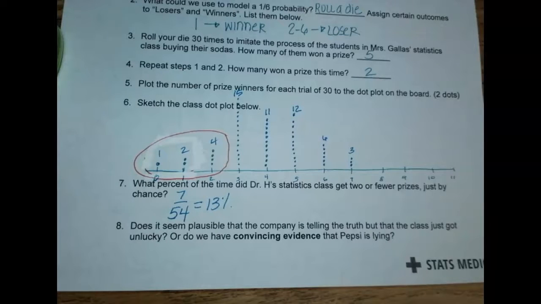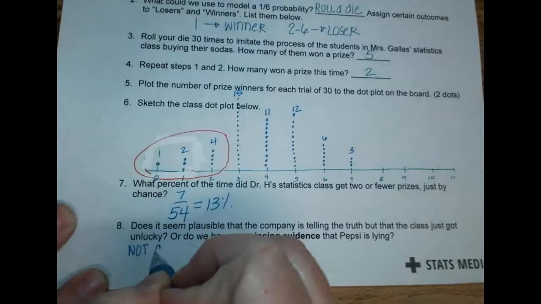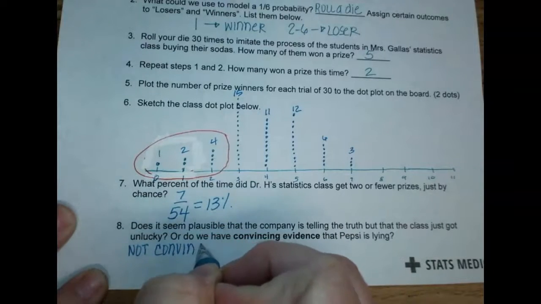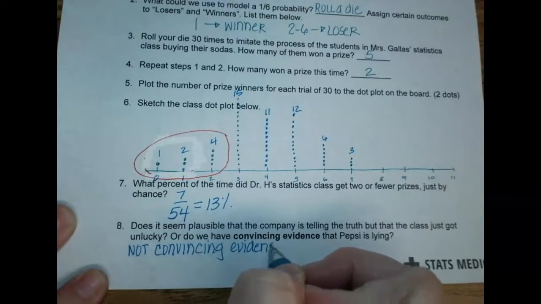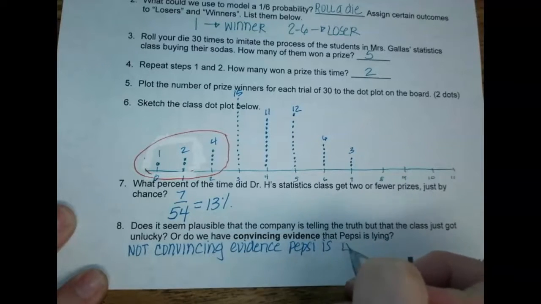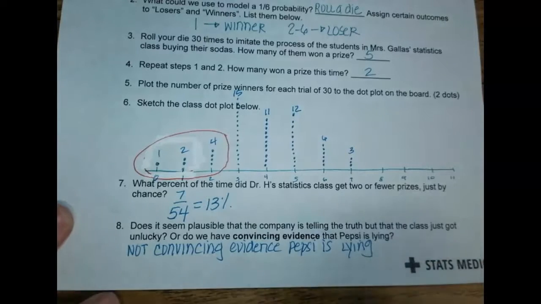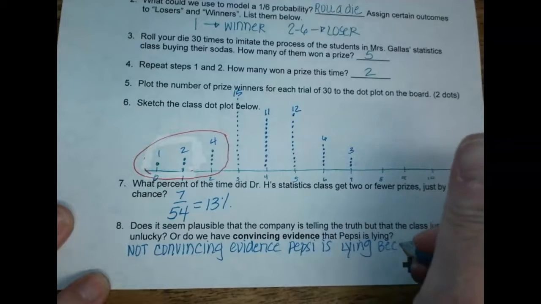So does this seem plausible that the company is telling the truth, or did just the one class get unlucky? Do we have convincing evidence that Pepsi is lying? So we do not have convincing evidence. This is more than 5%. So not convincing evidence that Pepsi is lying, because we have a 13% chance of those results just purely by chance.